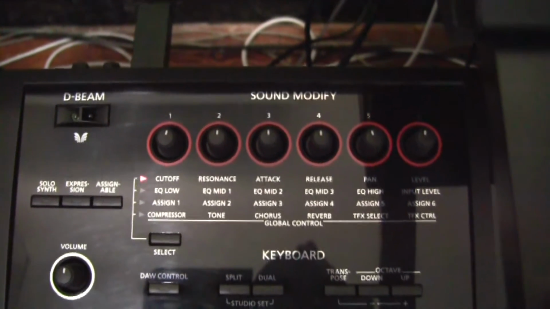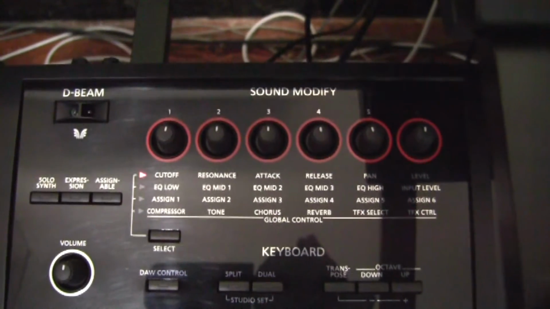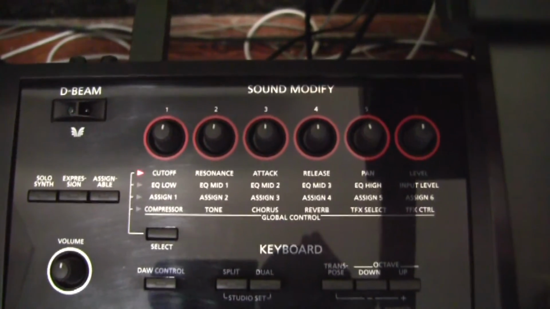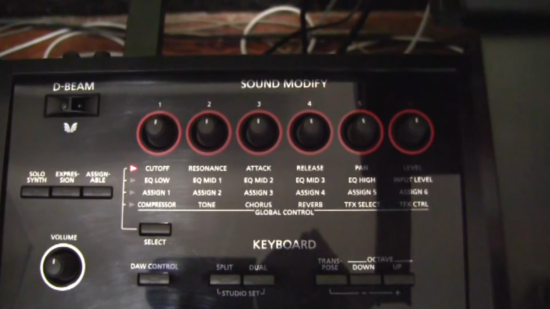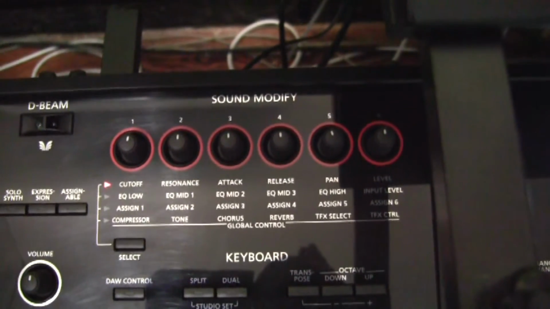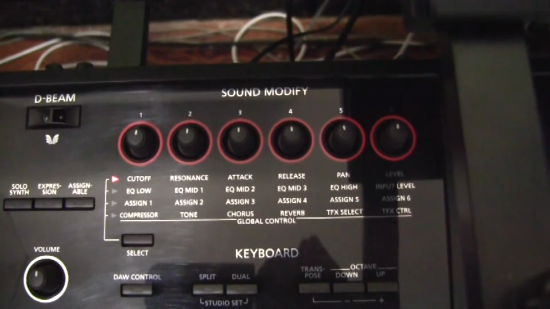And when the select is on the equalizer, nothing comes out at all, or when it's down at the bottom on the effects, compressor, tone, chorus, reverb and effects, nothing comes out at all.